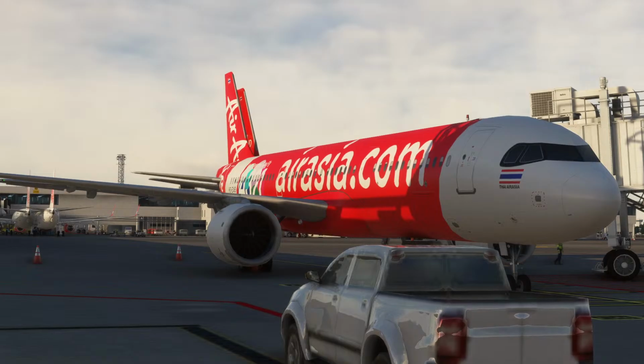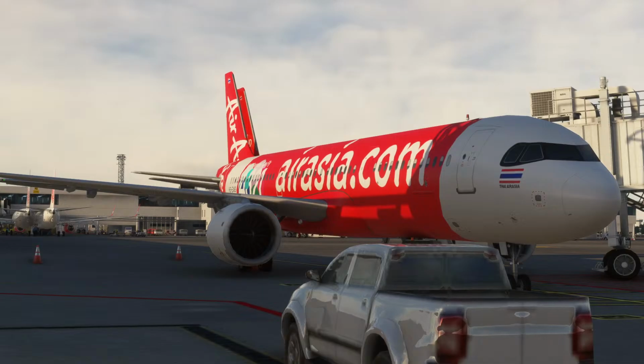Air Asia 3558 ready for start and push. Air Asia 3558, stand by for traffic behind.